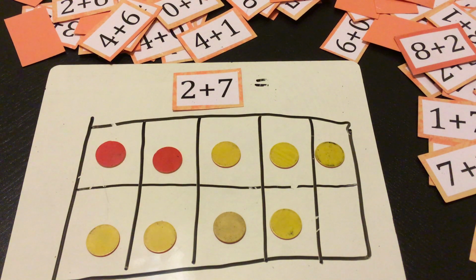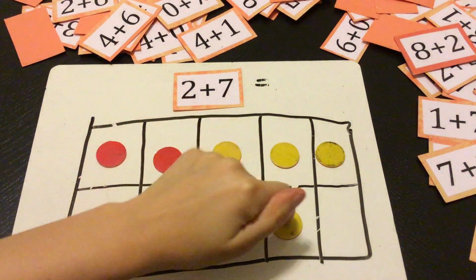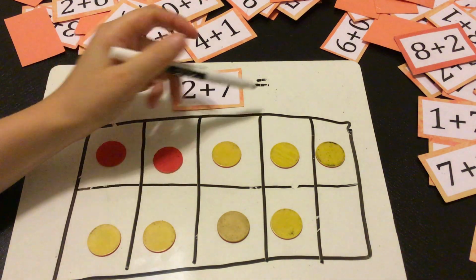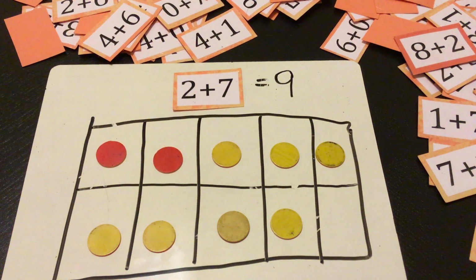Do we have to count them? We can count them. We can count them all. We can count up from 5, or we can count backwards from 10, right? If we know that all filled up is 10 and we're only missing 1, we know that we have 9. So let's count up. We've got 5, 6, 7, 8, 9, right? 2 plus 7 equals 9. 1 missing from 10, right, would be 9. Awesome.